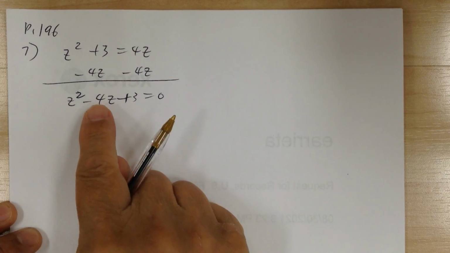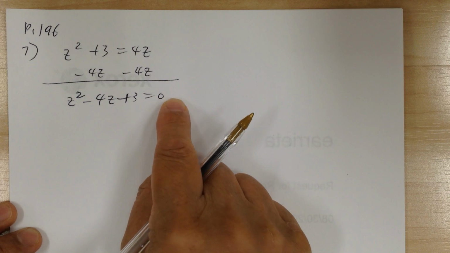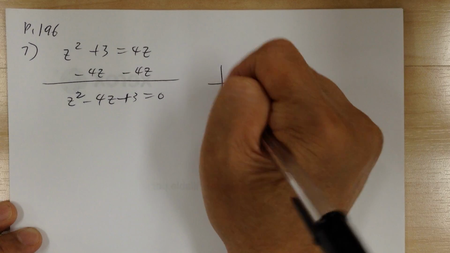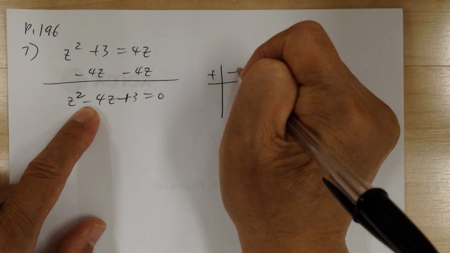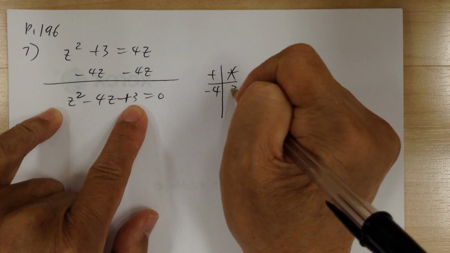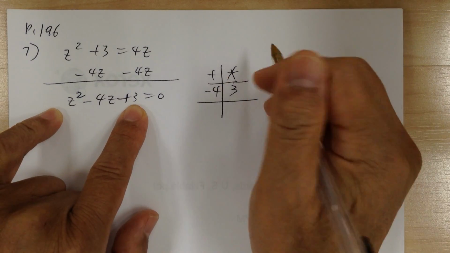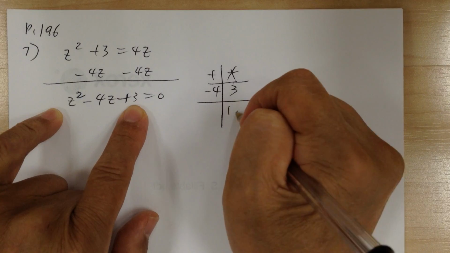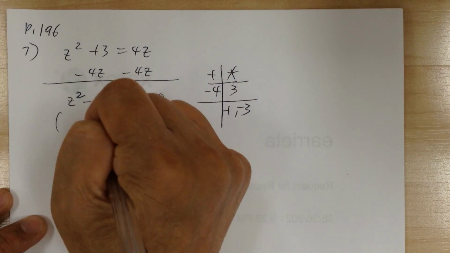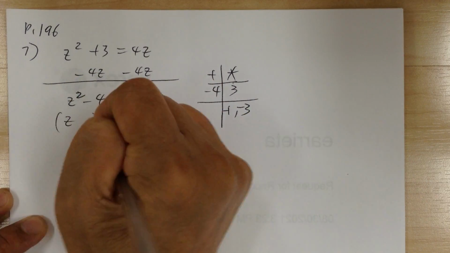Okay, so first make sure this is equal to 0. Next thing is make sure this is factored. So go through the steps 1, 2, 3, 4. So this will be step 4. Okay, so you need to add to get to negative 4. You have to multiply to get to 3. Okay, so start with 1, 3, and to get negative you have to use negatives.